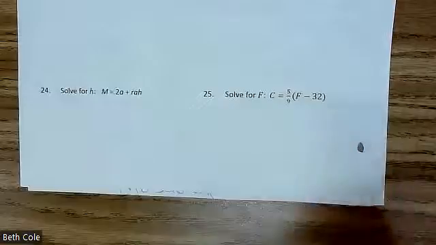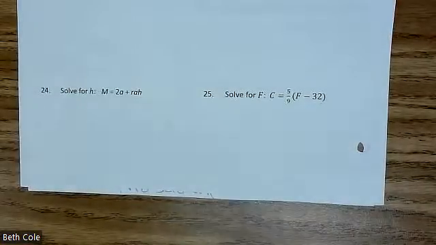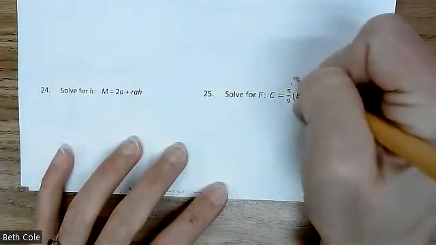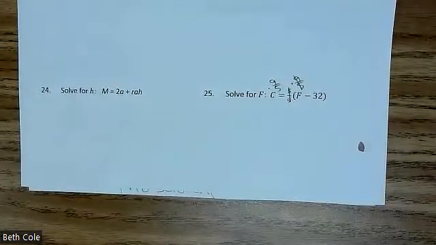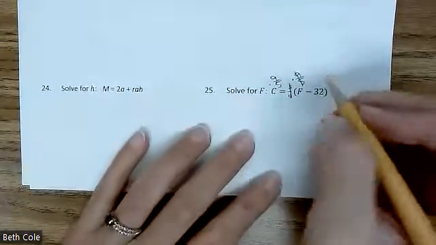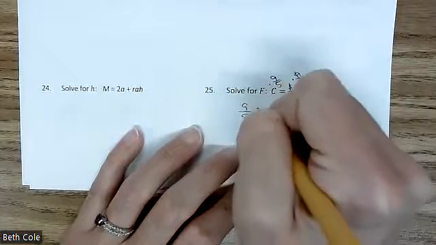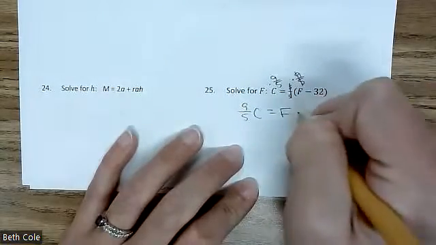How do you cancel out a 5/9? Yep, reciprocal. Good. 9/5. Multiply 9/5 to both sides. So that will give you 9/5 C equals F minus 32.